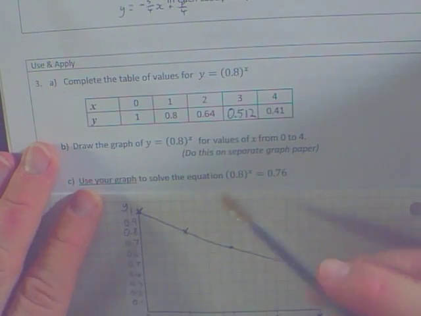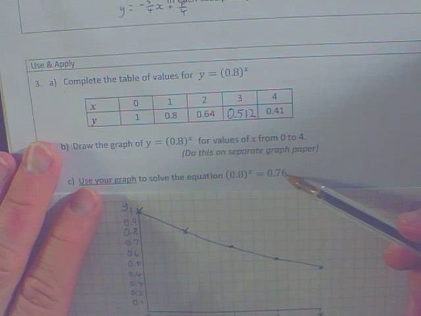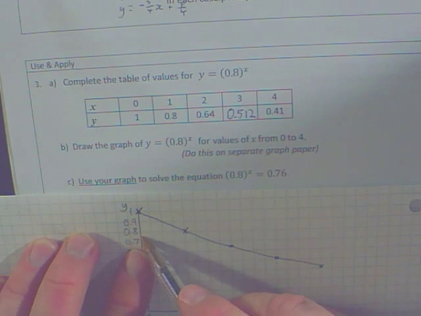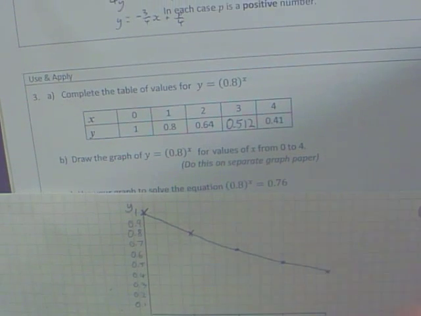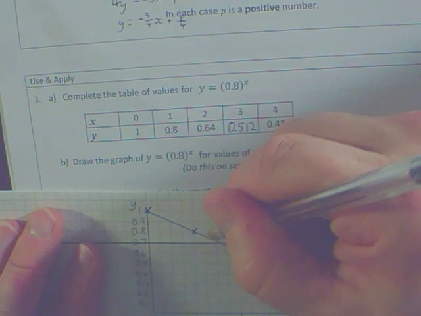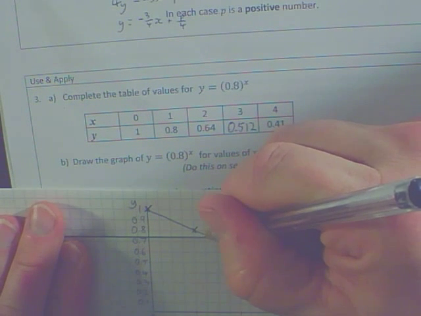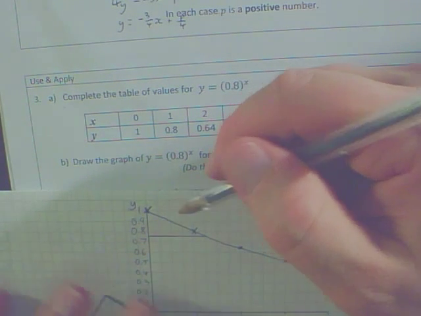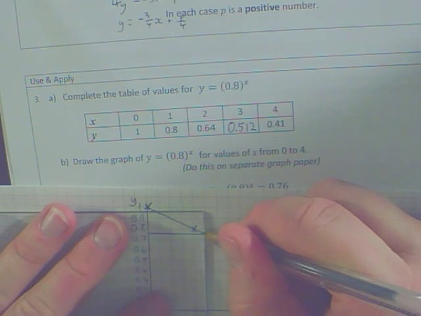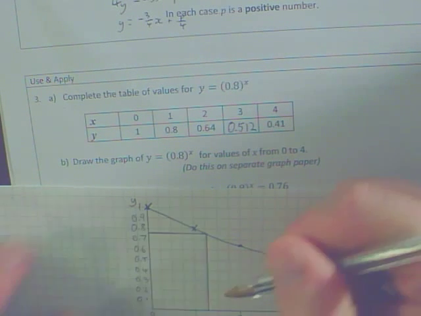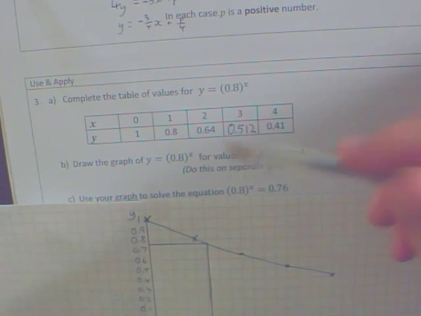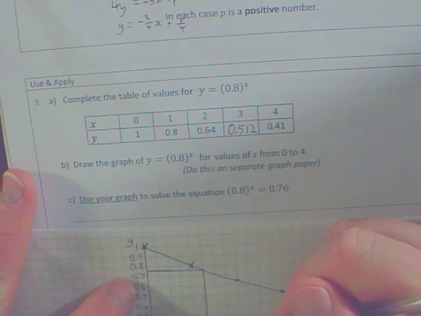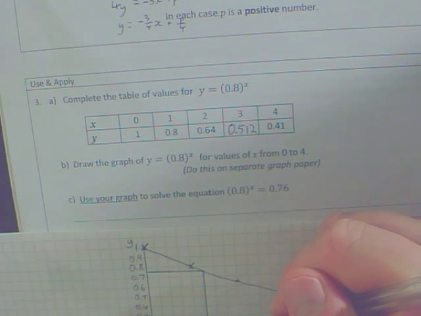Okay. So use your graph to solve the equation 0.8 to the x equals 0.76. So when it's 0.76, which is here, I'm going to read across. So you draw across from 0.76, just a bit higher than 0.75, to there, and then I'm going to go down from there. So I think it's about there. So I'm saying that when is that equal to 0.76? When x equals just a bit more than 1 1/4.